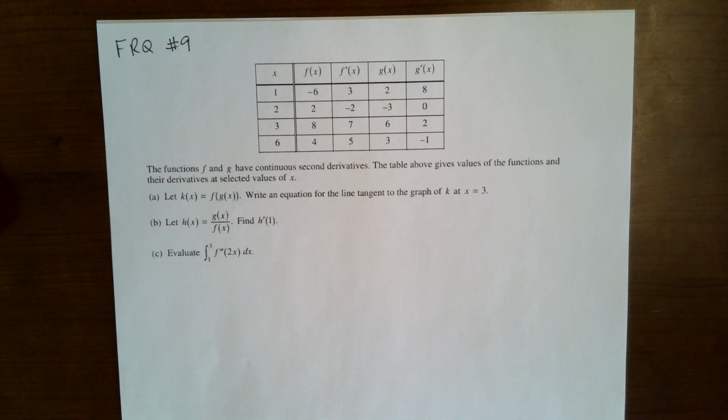Okay, so we've got this table above. The functions f and g have continuous second derivatives. The table above gives values of the functions and their derivatives at selected values of x. So for part A, let k of x equal f of g of x. Write an equation for the line tangent to the graph of k at x equals 3.